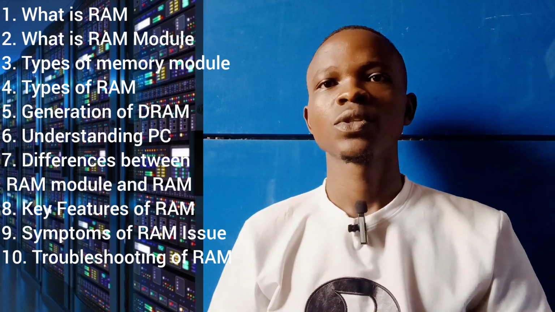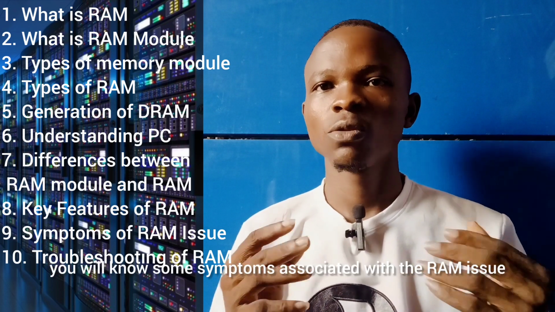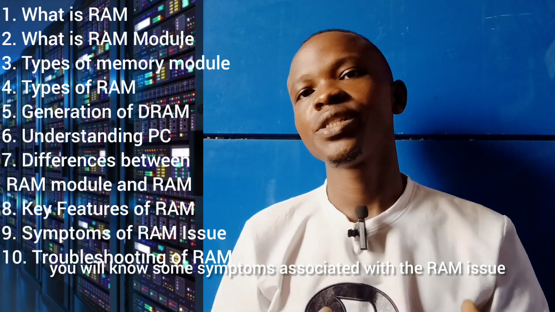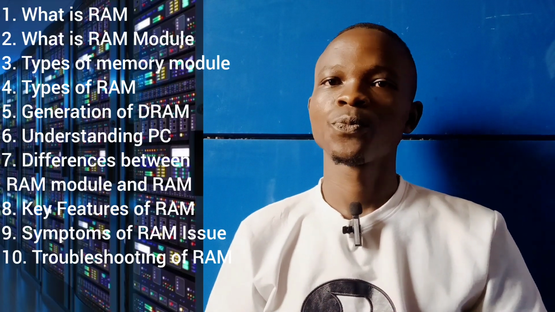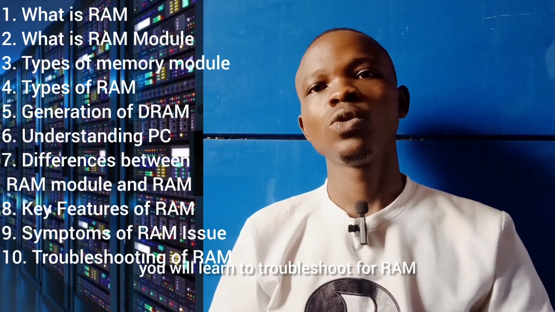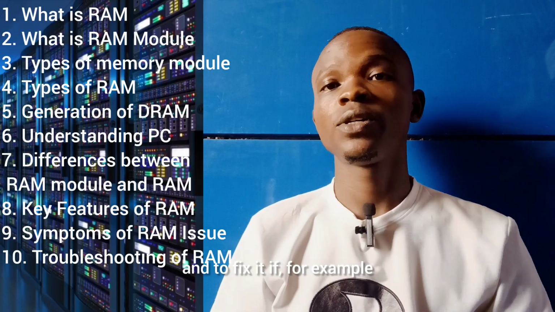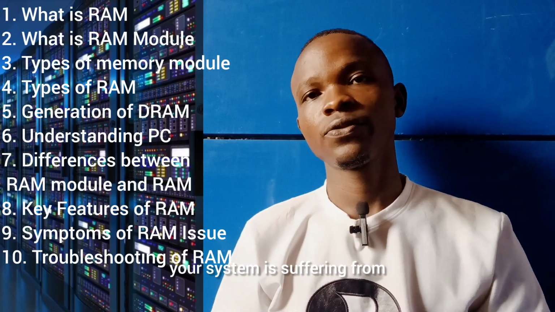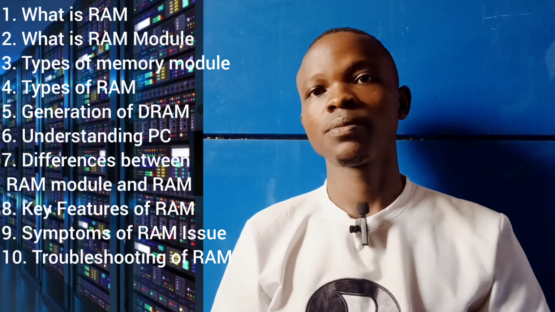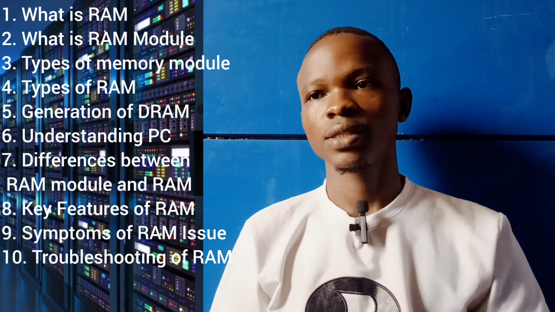Number eight, you will know some symptoms associated with RAM issues. And then lastly, you will learn to troubleshoot RAM and fix it if your system is suffering from a RAM issue.